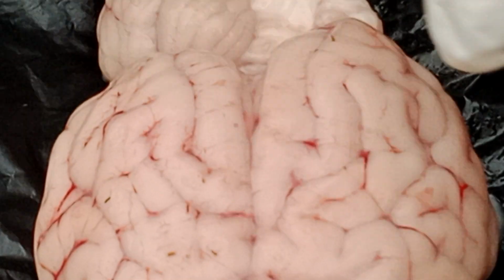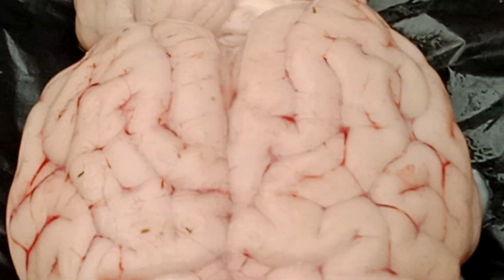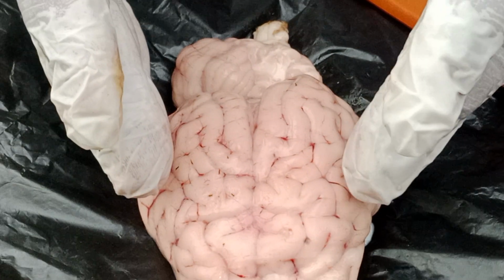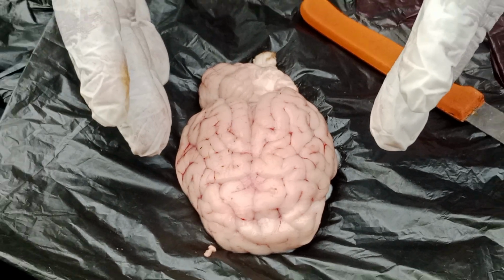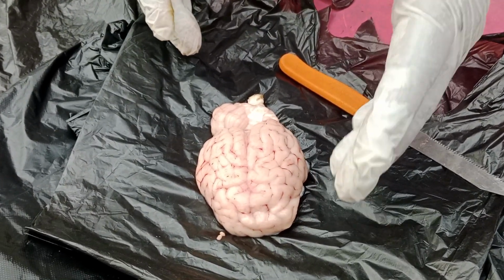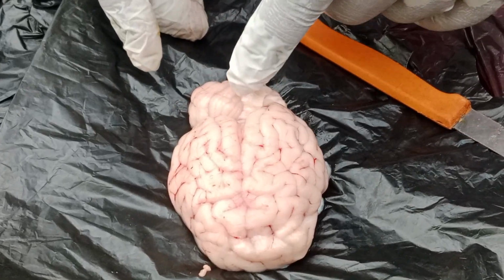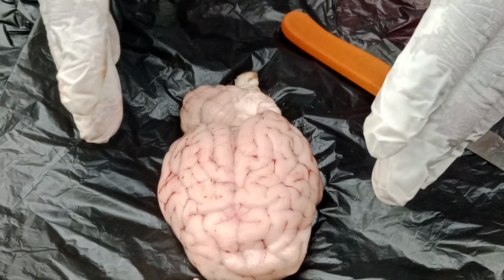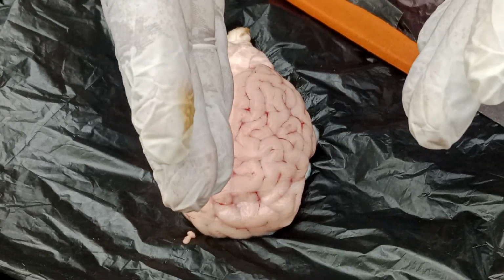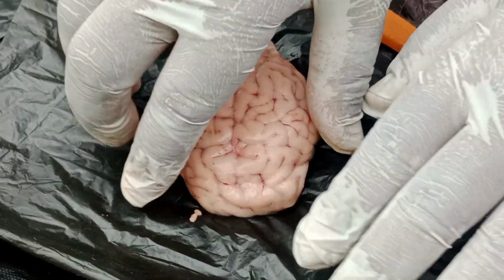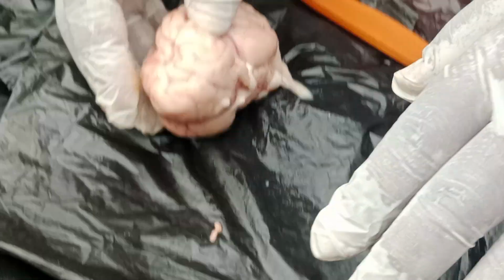That is called as median cleft, which divides the cerebrum into two equal halves, that is right hemisphere and left hemisphere. So what is this depression called? Median cleft. Understand?